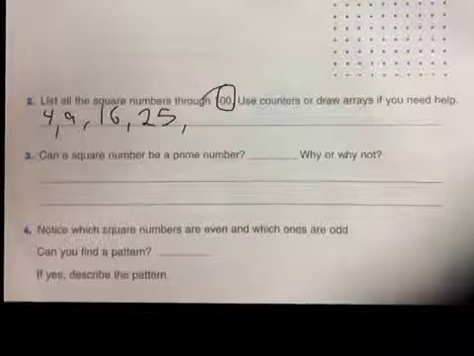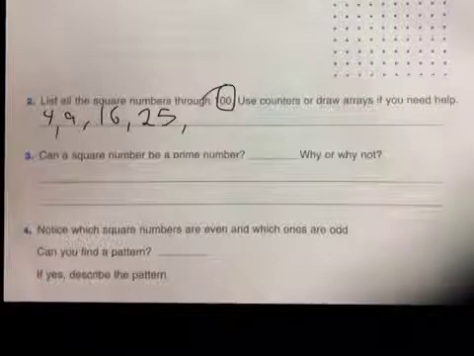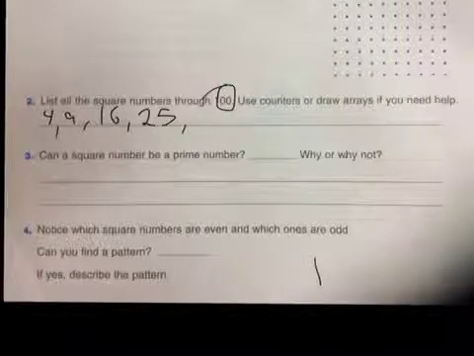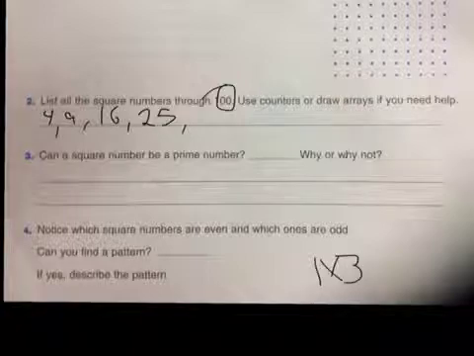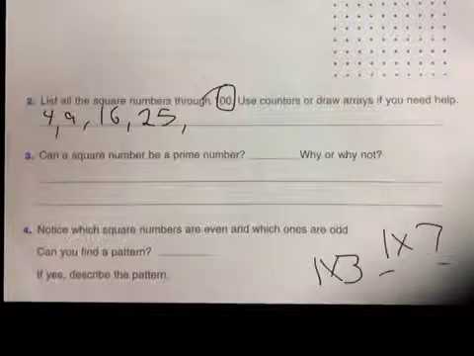For question 3, let's take a look at it. Can a square number be a prime number? Well, let's think about it. All prime numbers can only be a number multiplied by itself, right? So the only factors of a prime number can be 1 and itself, like 1 times 3, because 3 is a prime number, or 1 times 7, because 7 is a prime number. So those are the only two.